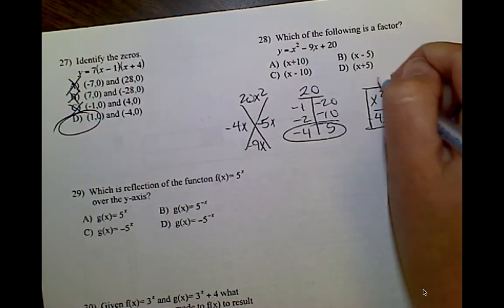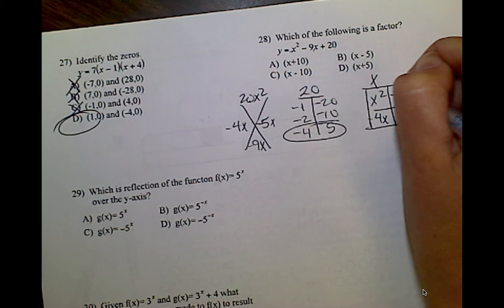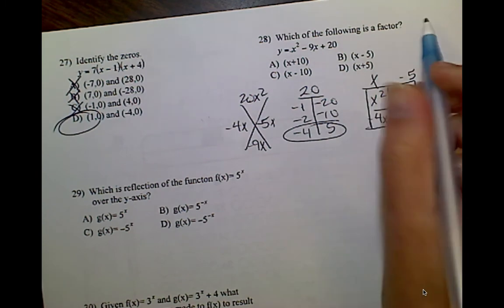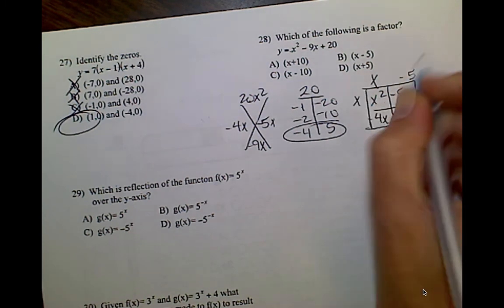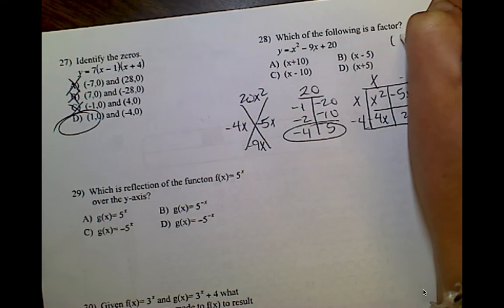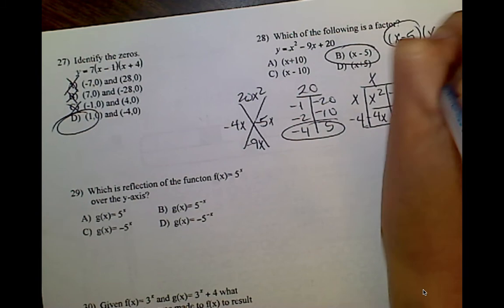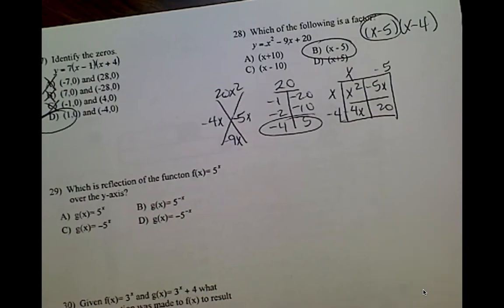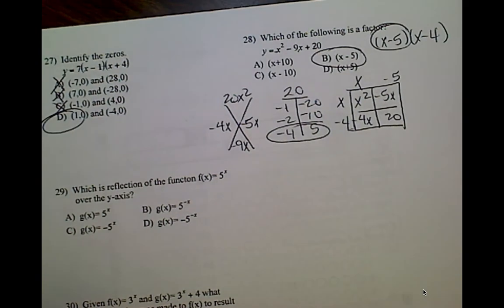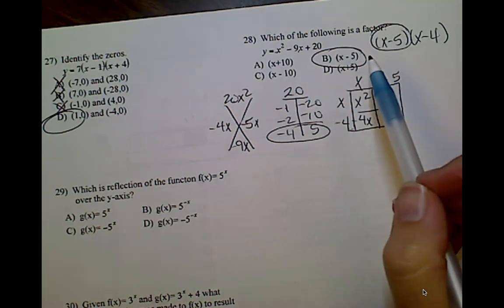These two have an x in common, these two have a -5 in common, these two have an x in common, and these two have a -4 in common. So now look at it like this. X minus 5 matches that factor right there. So when it says a factor, you're going to only find half of the answer. So literally just match up the one that is very similar to it.